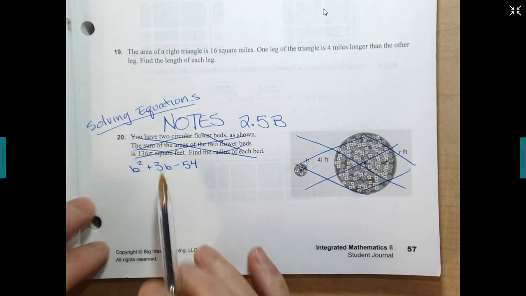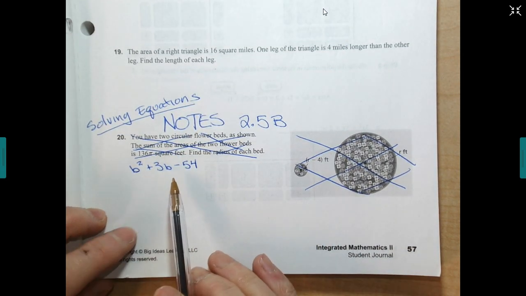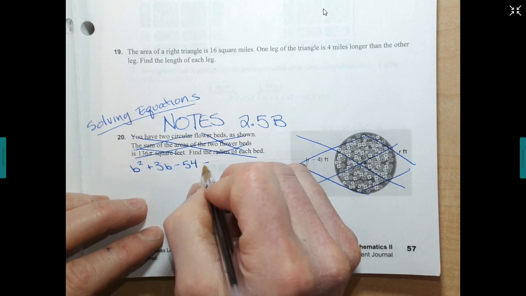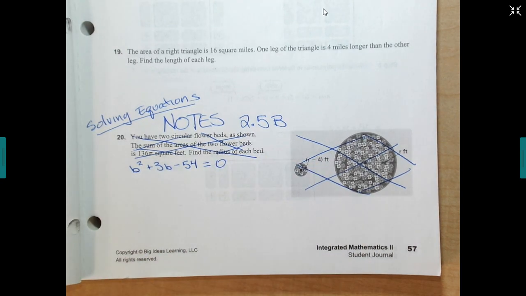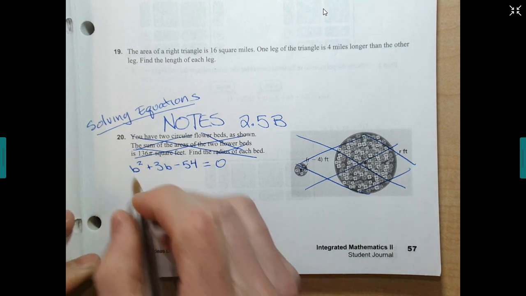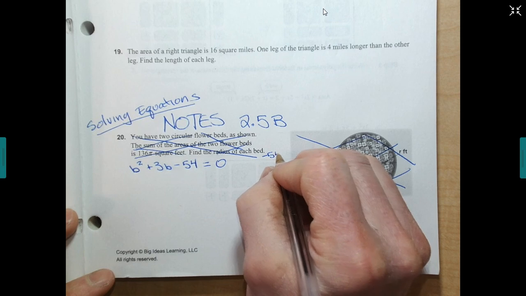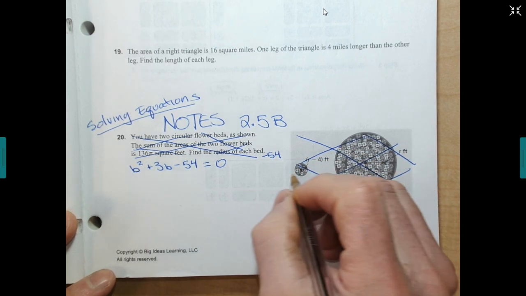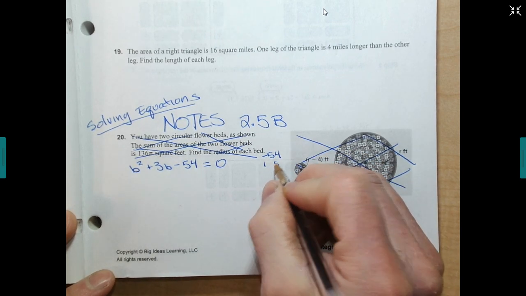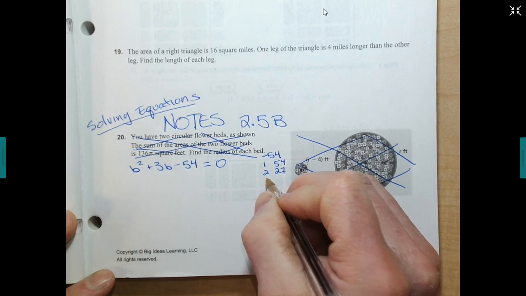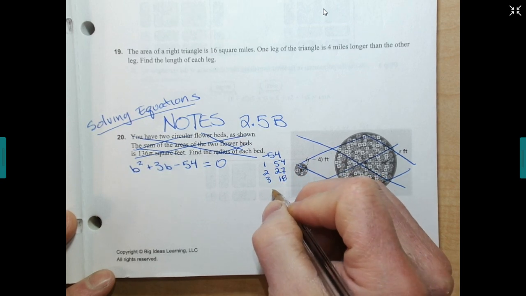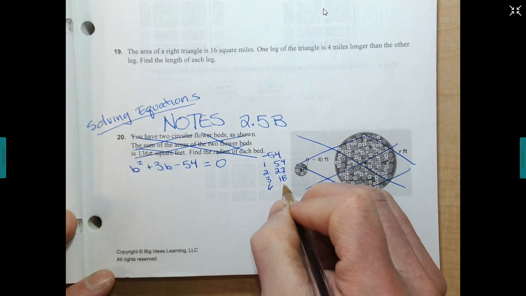While yesterday that was what we had and we were asked to factor, today we actually have an equation and we're solving it. So now we have equals 0. We start out by factoring it. So I'm going to find the factors for negative 54. I have 1 times 54, 2 times 27, 3 times 18, and 6 times 9.